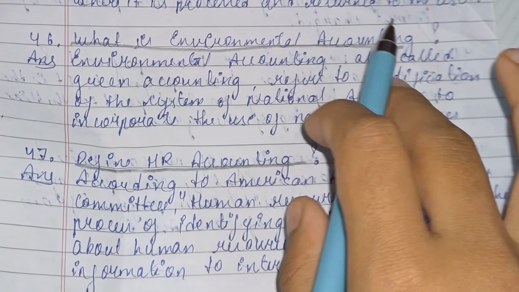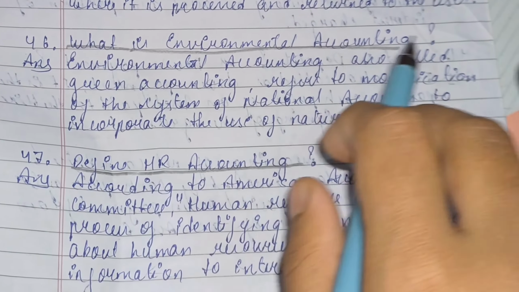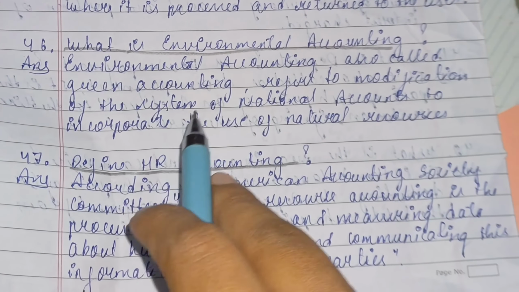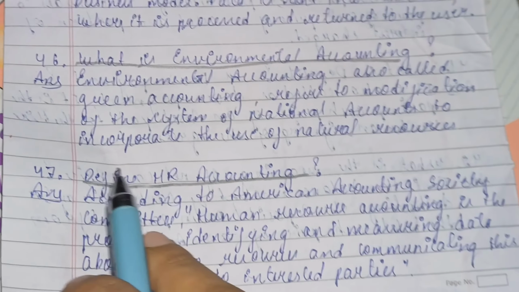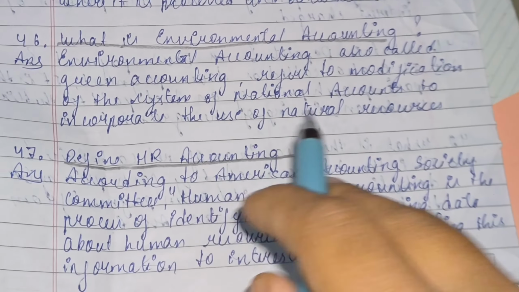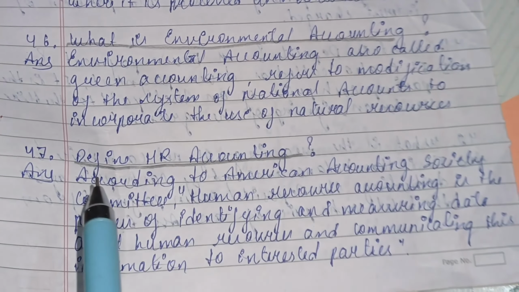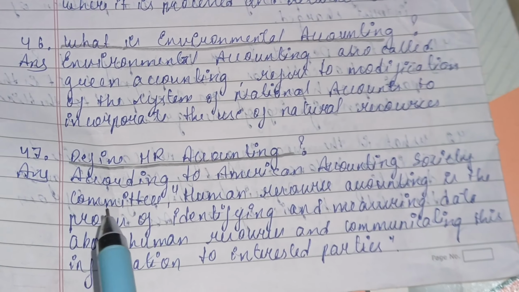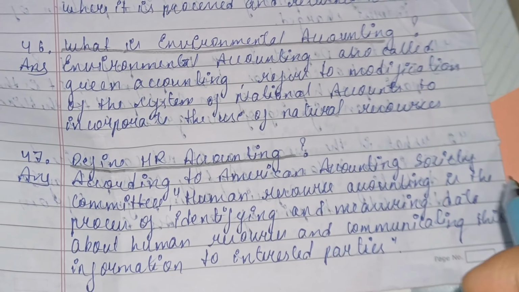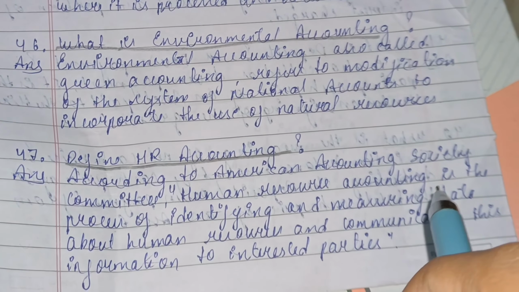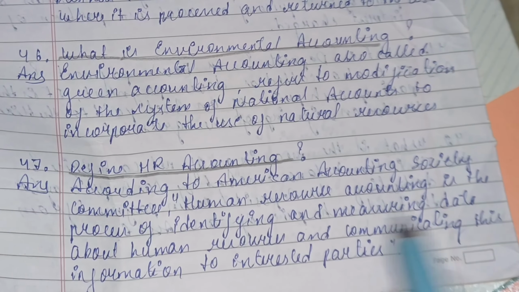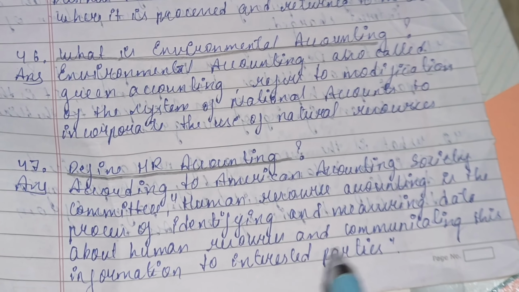What is environmental accounting? Environmental accounting, also called green accounting, refers to modification of the system of national accounts to incorporate the use of natural resources. Define HR accounting. According to American Accounting Association Committee, human resources accounting is the process of identifying and measuring data about human resources and communicating this information to interested parties.